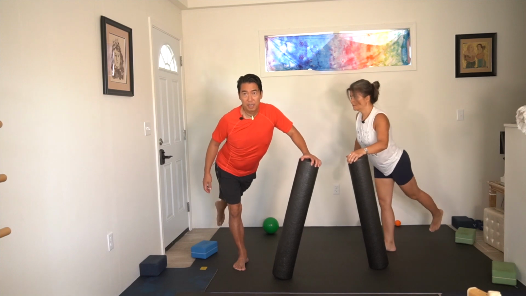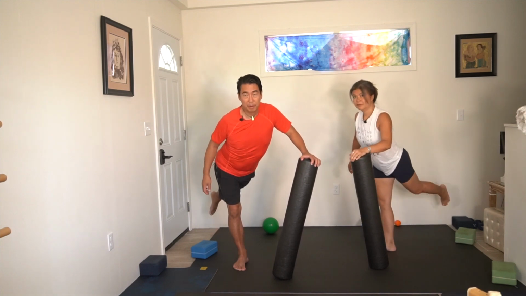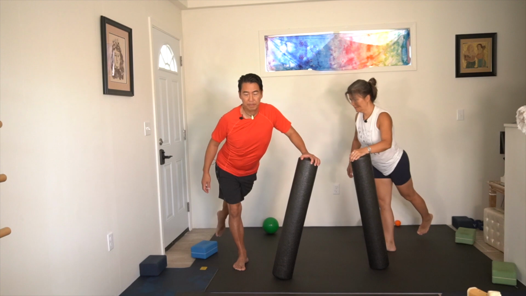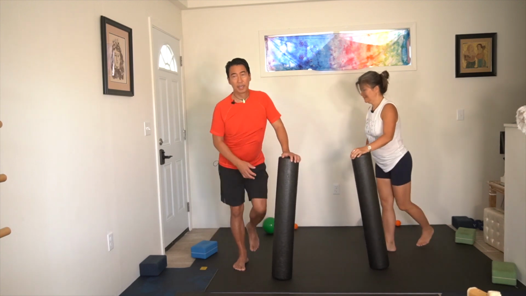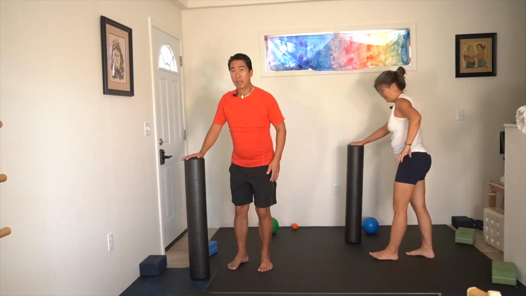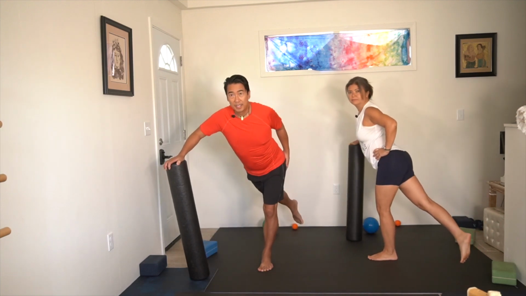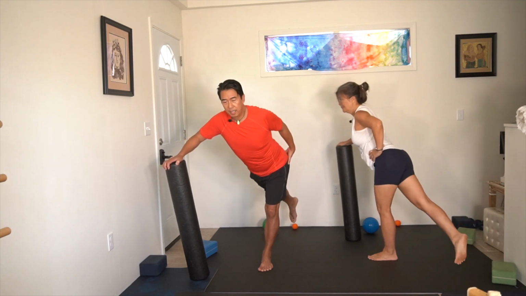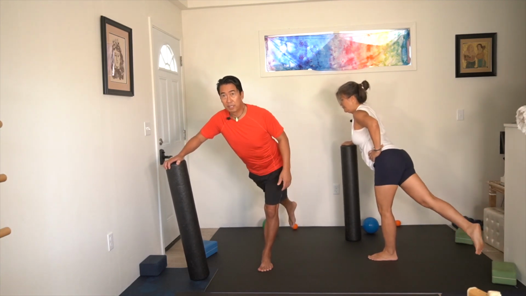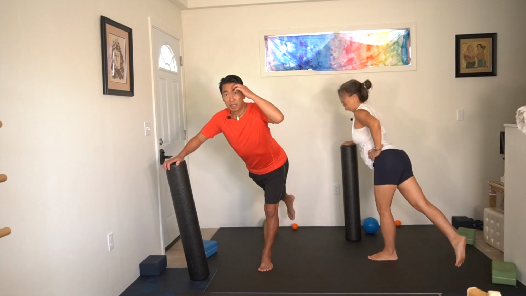So we're just looking at all the different angles that we need to be able to use the hip. 10. Okay. This side, same thing. You should feel your butt cheeks working and your abs working together to support your butt cheeks so nothing goes into your low back.